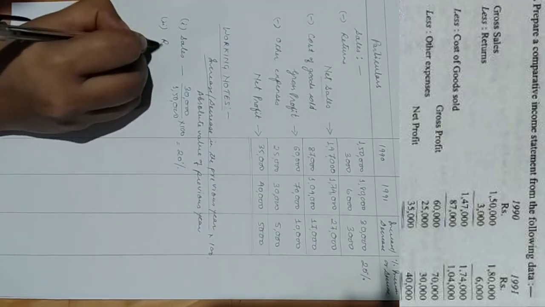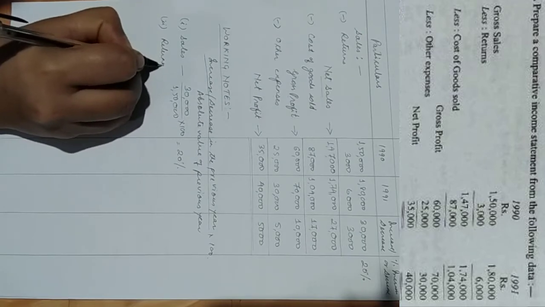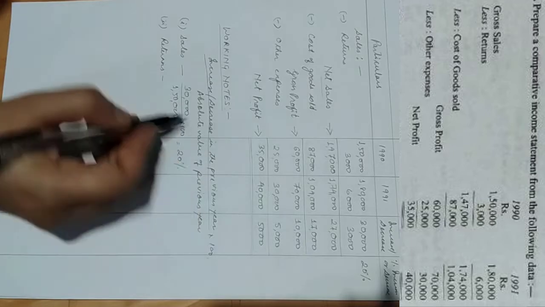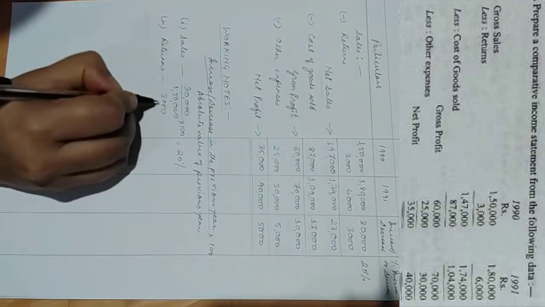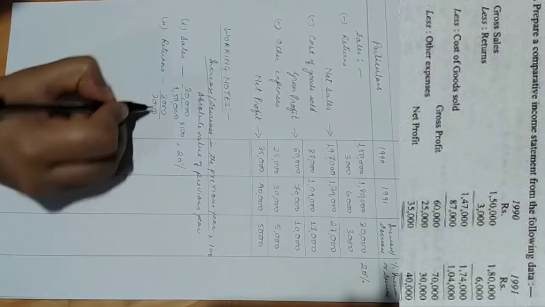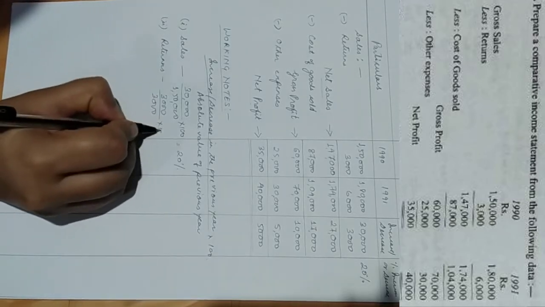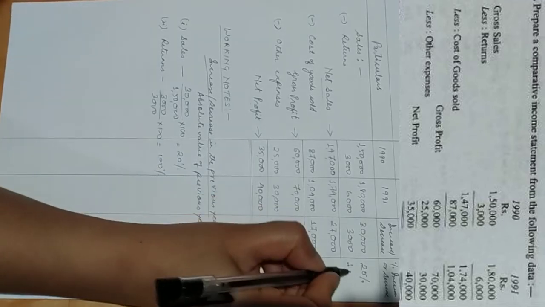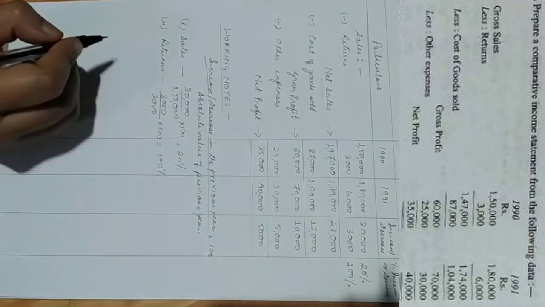Next is returns. One by one, all the items you have to calculate. What is the difference? First see, the difference is 3,000 rupees. What was the value here? 3,000 again. Actual value was also 3,000 into 100. Then we are getting here 100%, right? So 100%, write it here again.